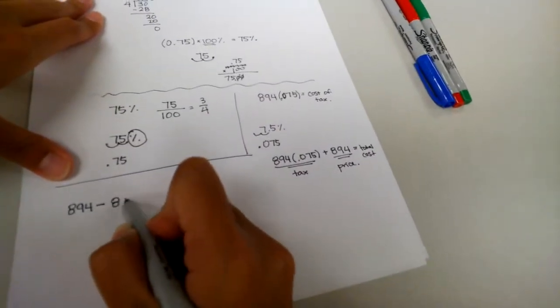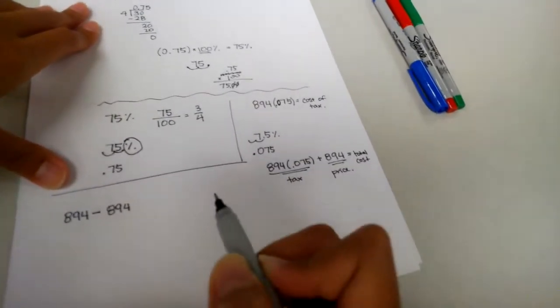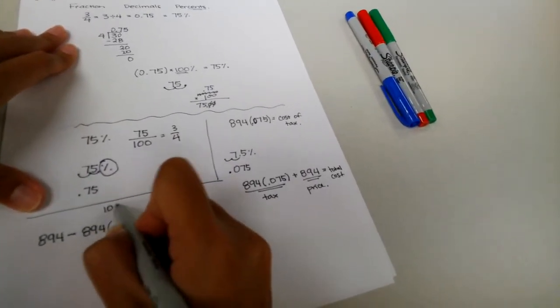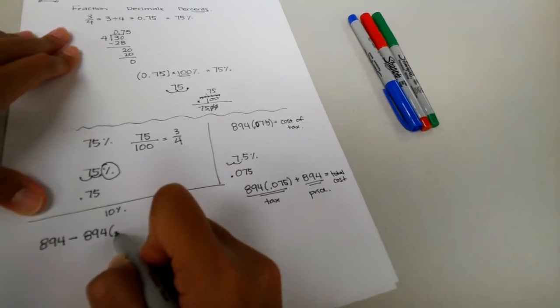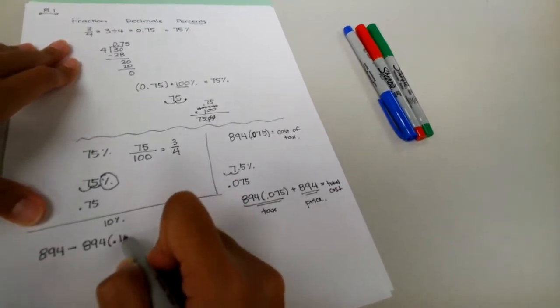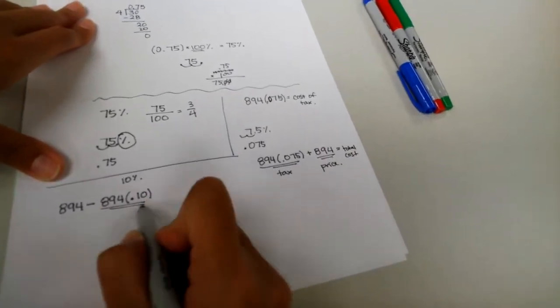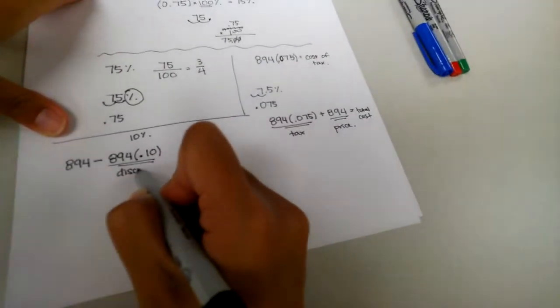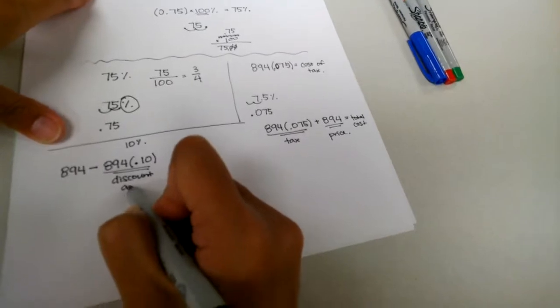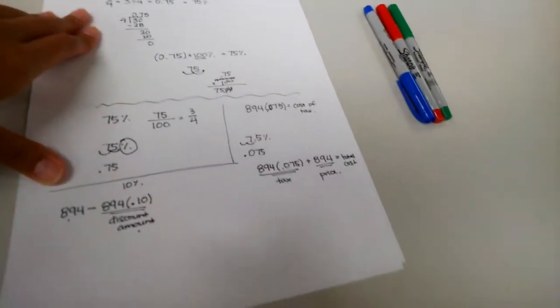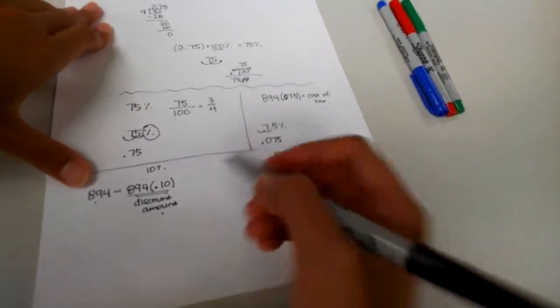And the discount amount is found by doing $894, which is the original price, times 10%, which is 0.1 or 0.10, right? It doesn't matter which way you have it. So that's what we call the discount amount. That's how much money will be taken out of the price before you pay for it.